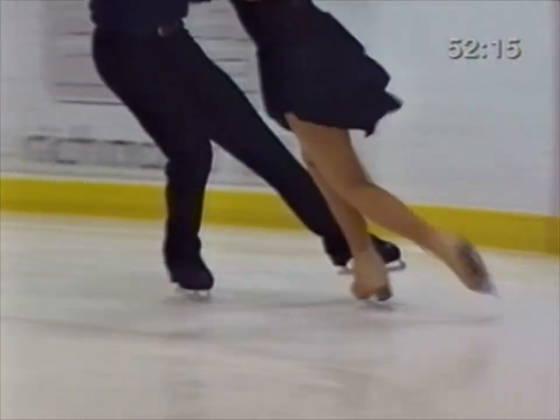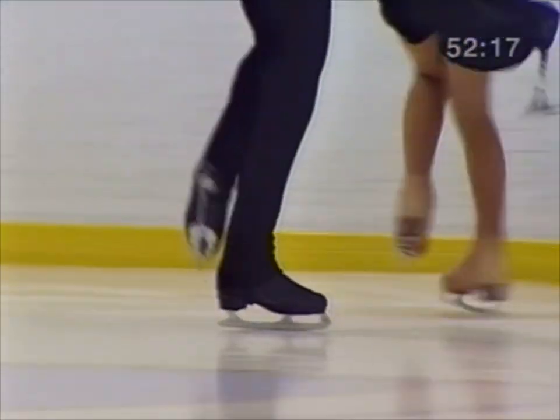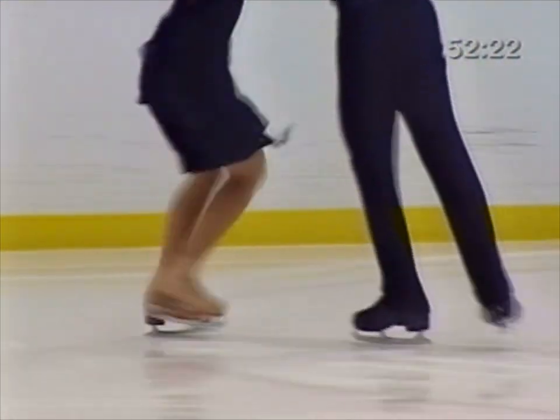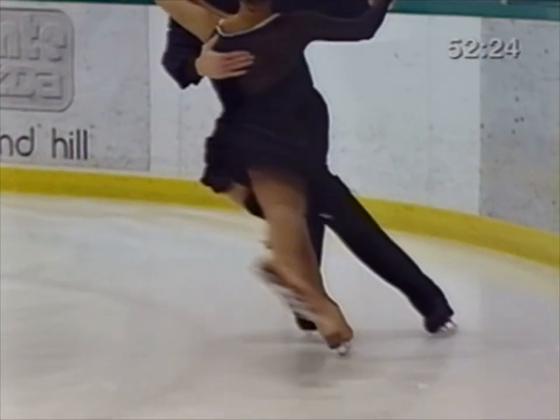The man skates a 3-turn, bracket, change of edge, and 3-turn on his long 9-beat step on 1 foot. Here is the footwork.